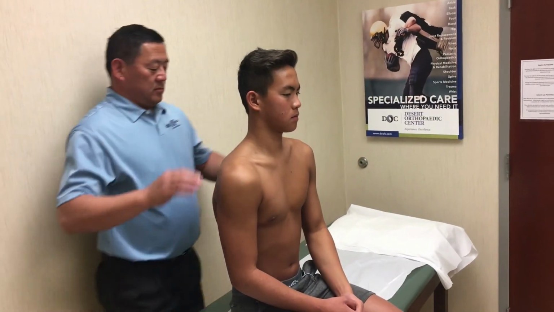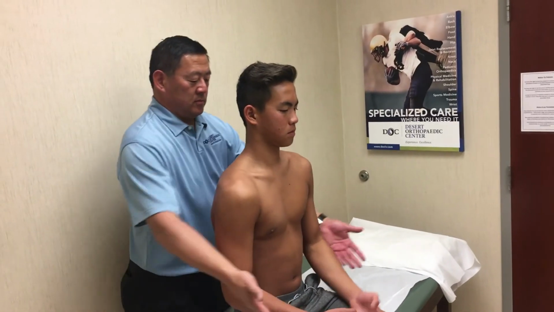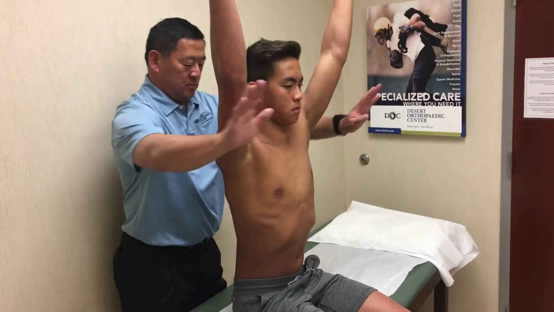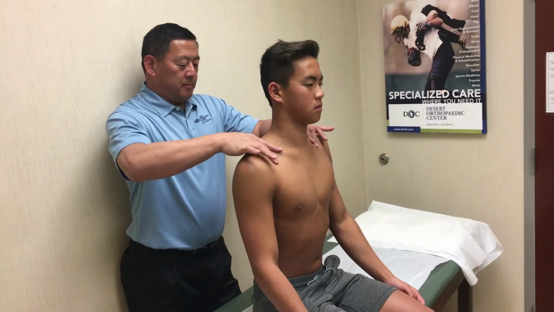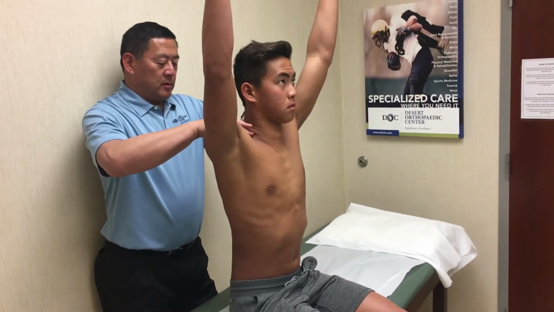Posterior repeat exam, dynamic scapular motion, elevation and lowering. Manual correction, repeat the elevation and lowering.